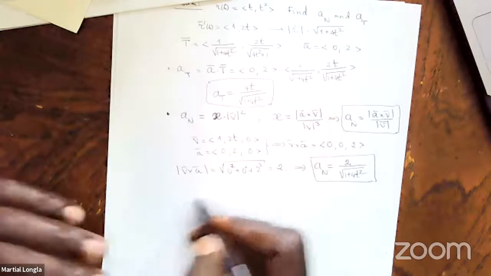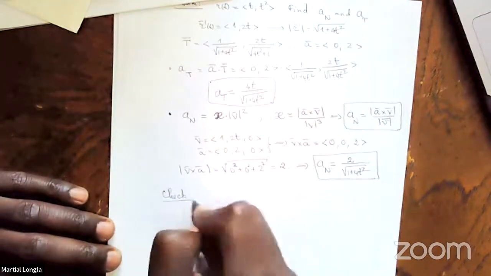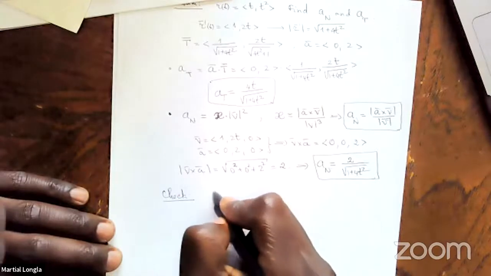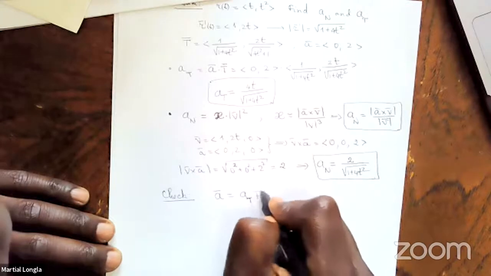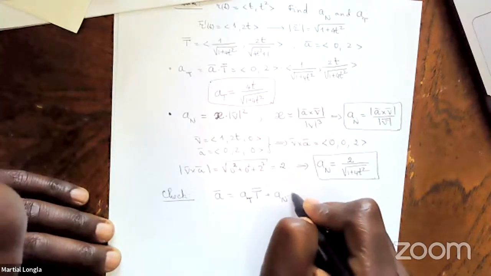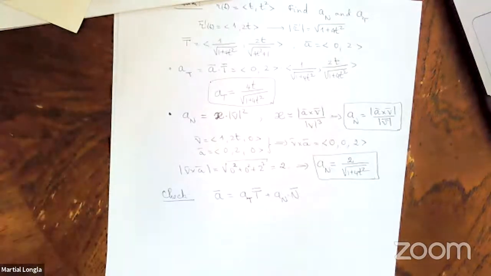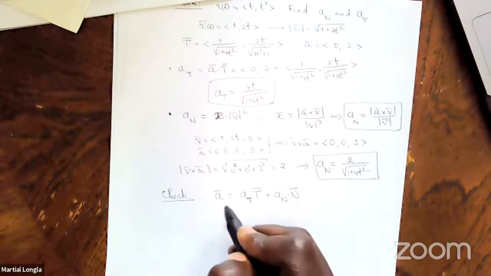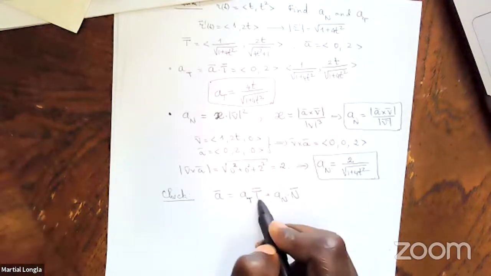Now, when you're free, you might want to check this: that A equals AT times T plus AN times N. This is not a dot product, it's just a product. So you might want to check that. You have A, you have AT, you have T, you have AN, you have N.